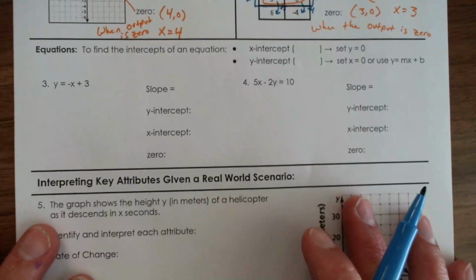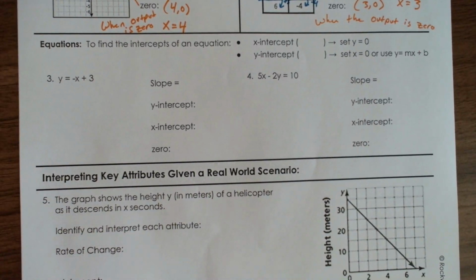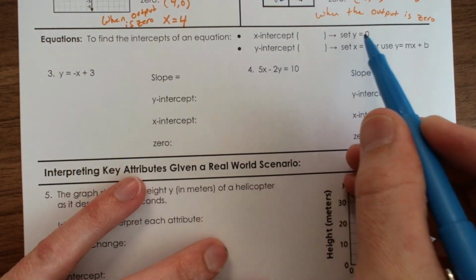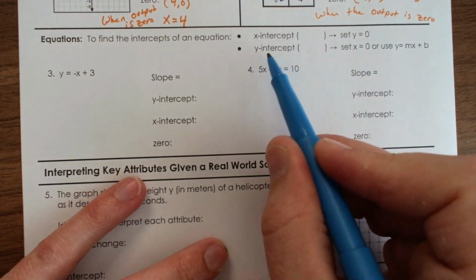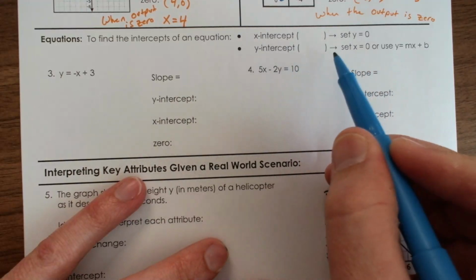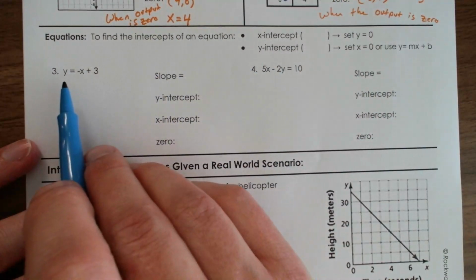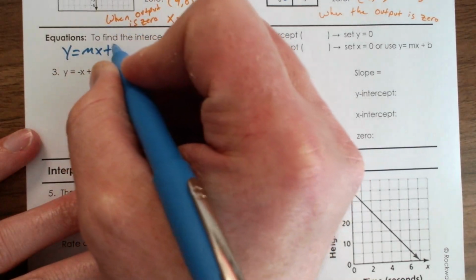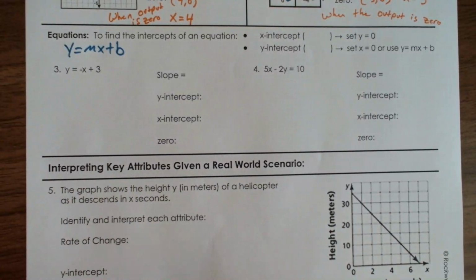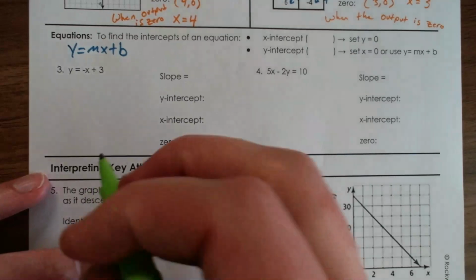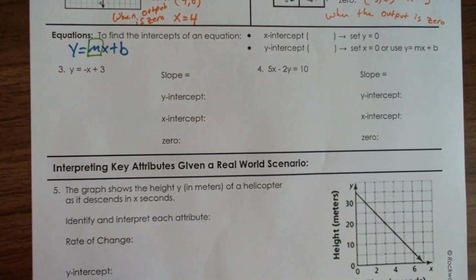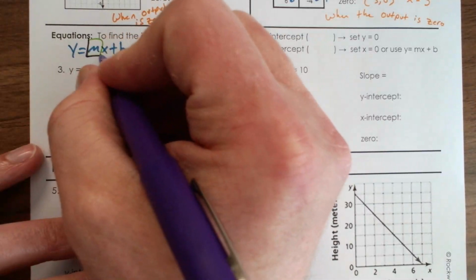Okay, so again, here's how we find our intercepts when we're given an equation. We can either set our x value to 0, or y value to 0. To find the x-intercept, set the y equal to 0, and for the y-intercept, set the x equal to 0. So first, I'm going to look at this. This is slope-intercept form, which is y equals mx plus b. Okay, so m right here. Ooh, I'm going to change to a different color because my y-intercept has been consistently green. I'm going to switch to purple here.